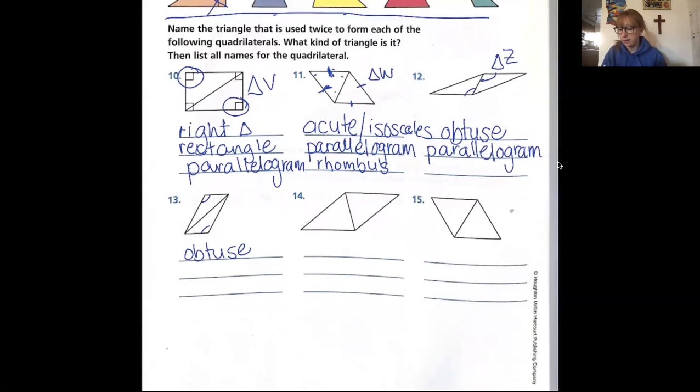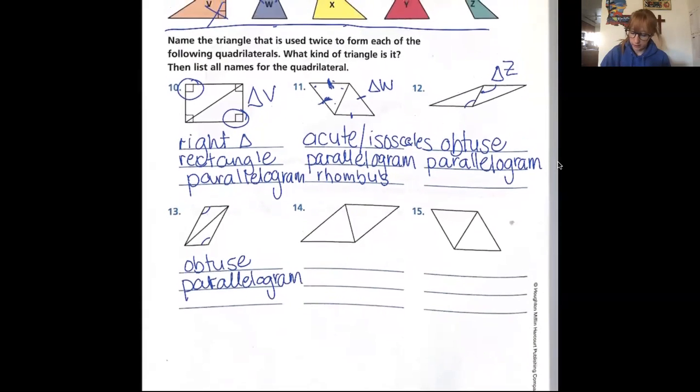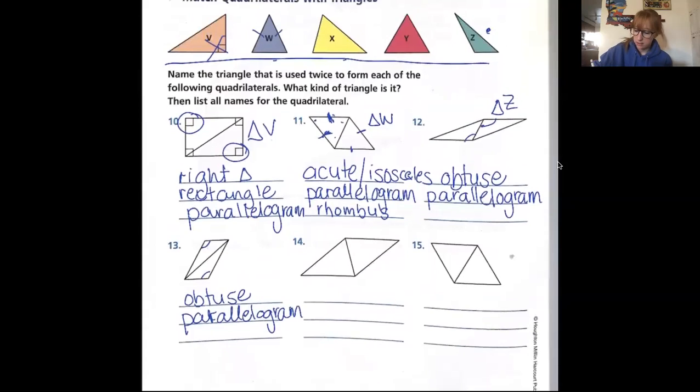Again, a parallelogram. There's nothing really fancy or special about this quadrilateral, just that it has two opposite sides that are parallel. So parallelogram. And if we look at our angle measures and our side lengths, there's only one triangle that has an obtuse angle, and that is triangle Z. So we would put that here. I put my line through so you know it's not a 2.